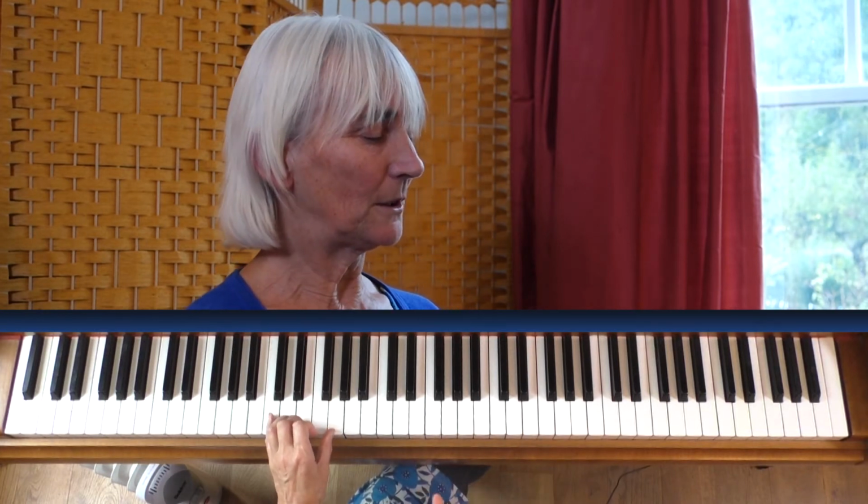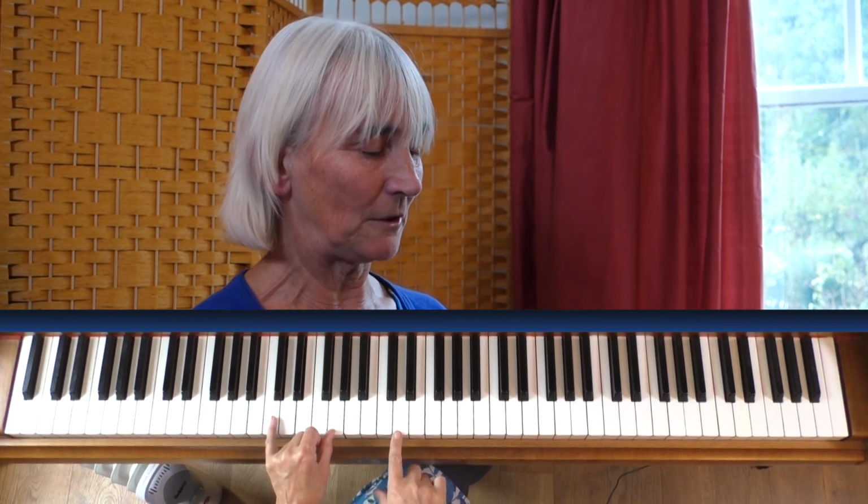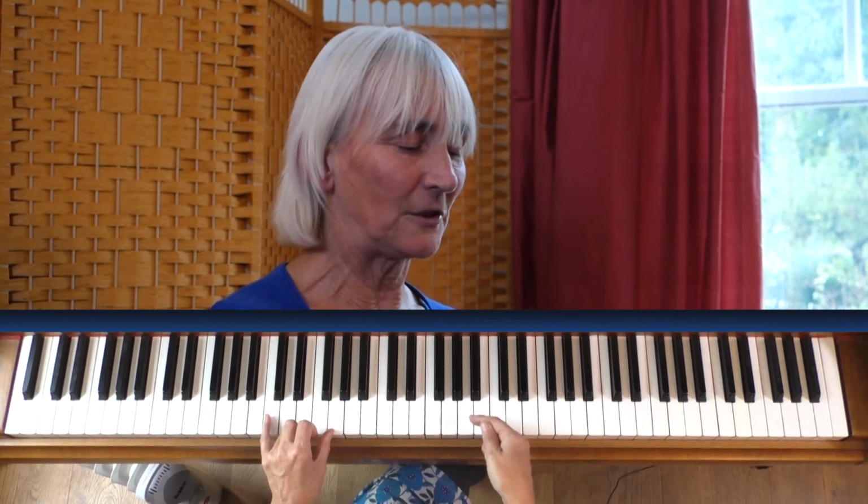You can have something that we call suspensions, which is where you might be on a note below. So say for example you were on a note below the third of the chord, or a note below the seventh.